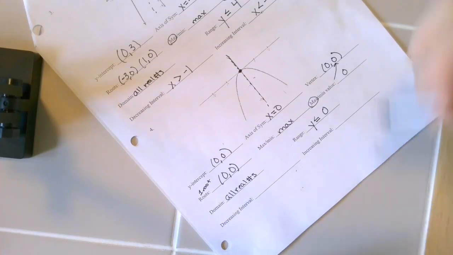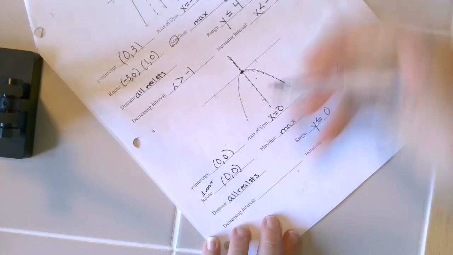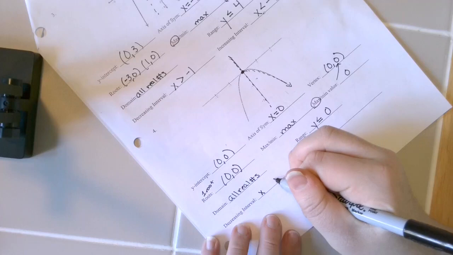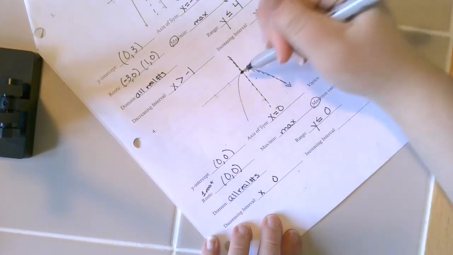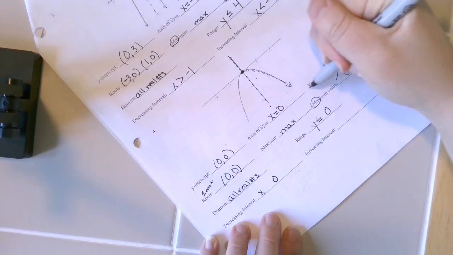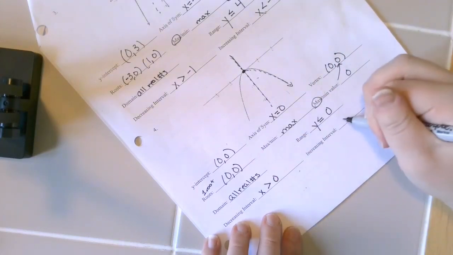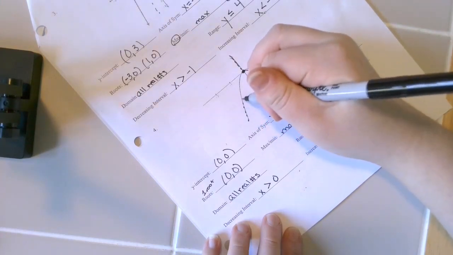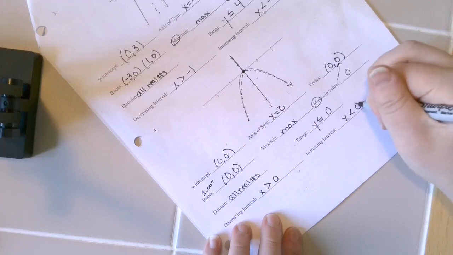Since the parabola is flipped, my decreasing interval is this direction. You can tell the slope's going downwards. So we're using x, and we're still using 0 because that's our x value of our vertex. We know that all these values this direction are greater than 0. And our increasing interval then is all values less than 0.